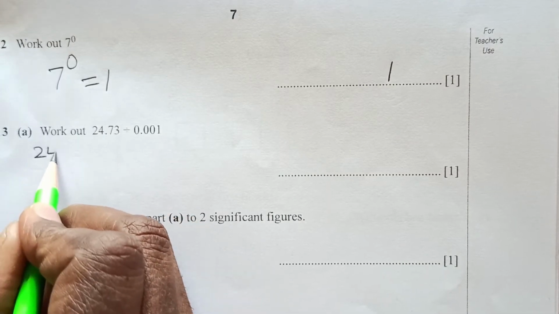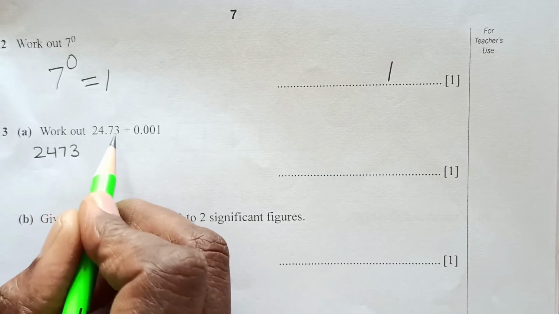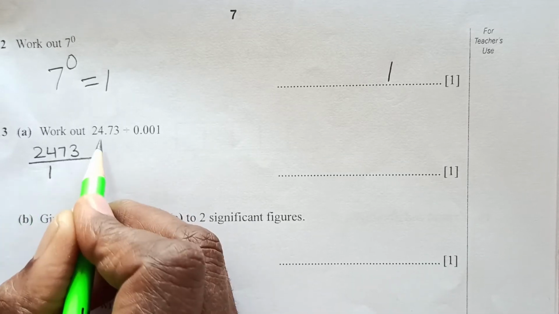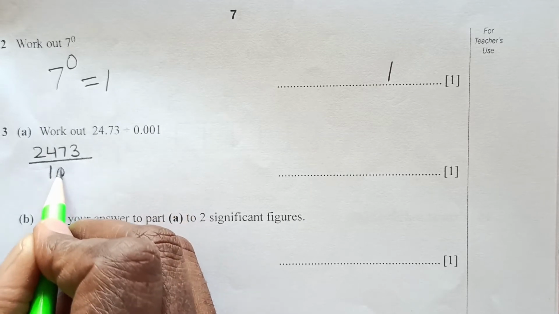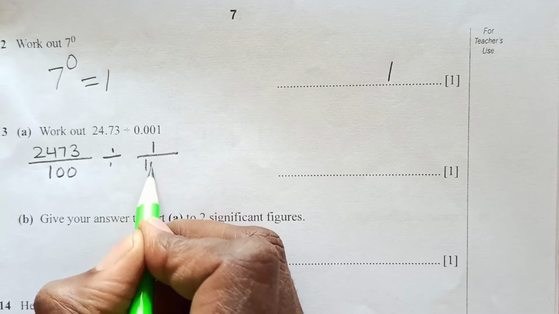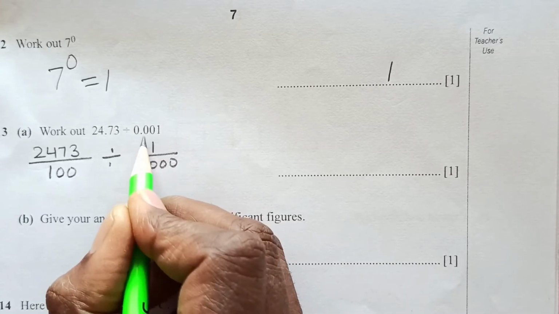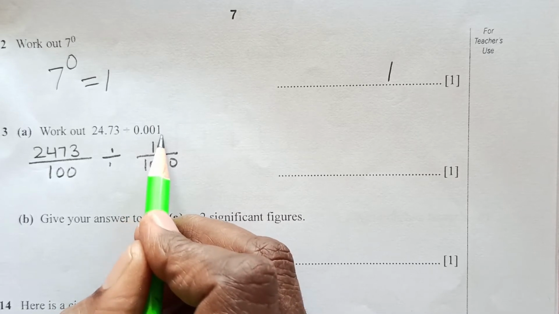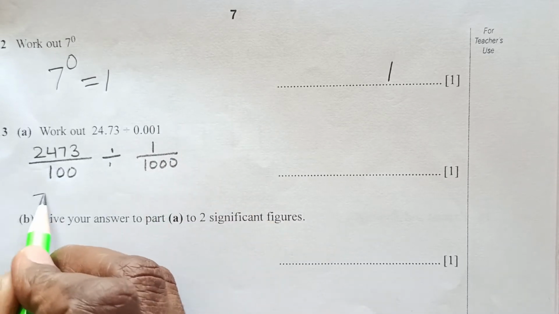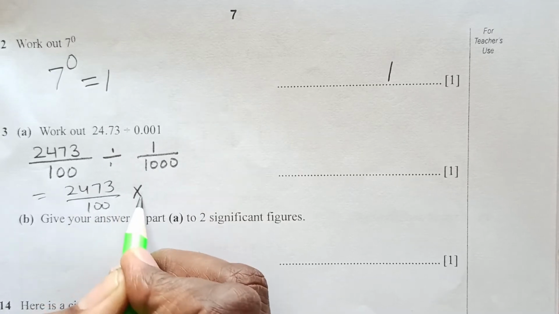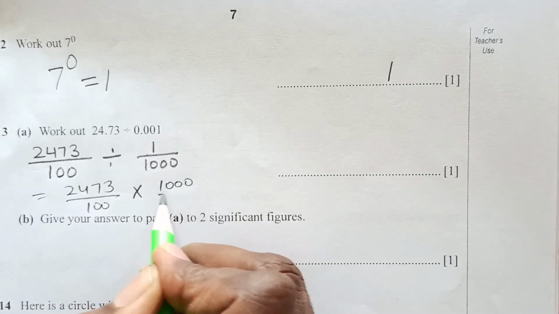24.73. So we can write down 2473 without the decimal, removing the decimal. There are 2 digits behind, so it will become 100, divided by 1 over 1000, because we have 3 digits after the decimal, so 3 zeros. So this will become 2473 divided by 100 times, this will become 1000 over 1.